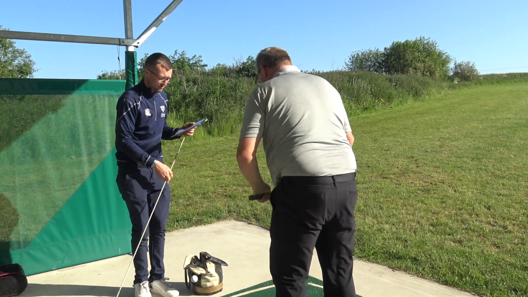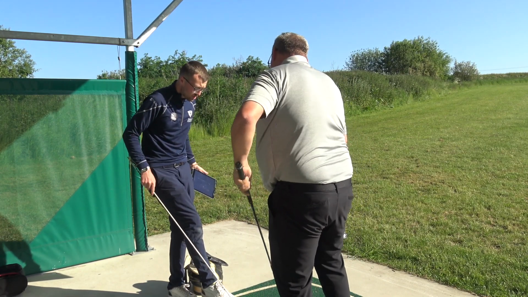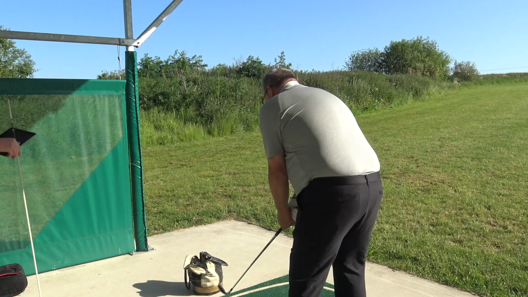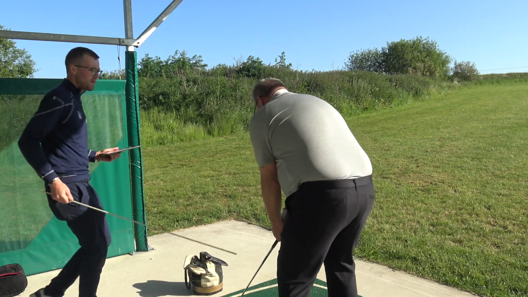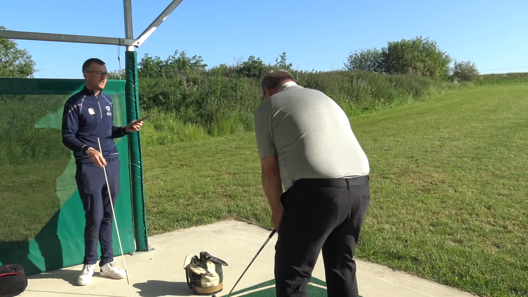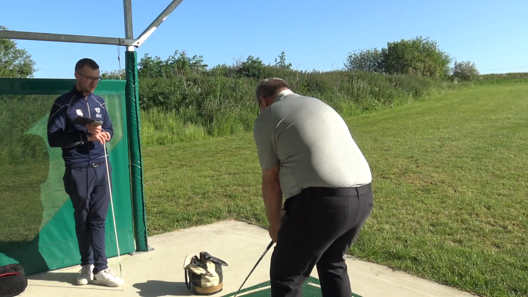See on club path 4 from the inside. Much better. Still come down a bit. It's still come down a little. Sorry, it's 4 from the outside because it's the other way around with the numbers. It's still come down a little bit that way, but much better than 13s. Much better, much tighter. You're going to hit much tighter shots with less curvature on making that motion, Jack.